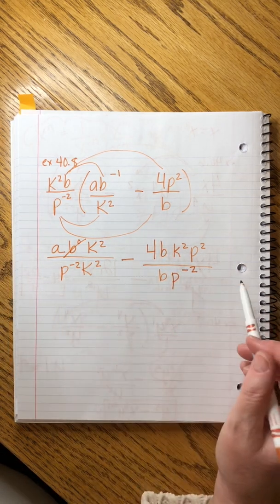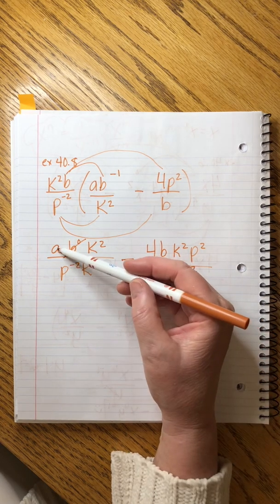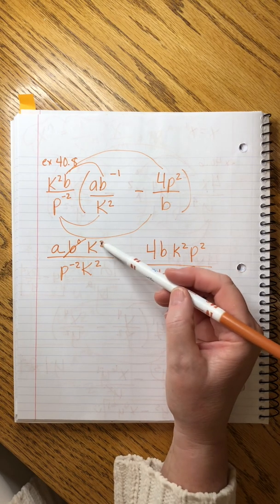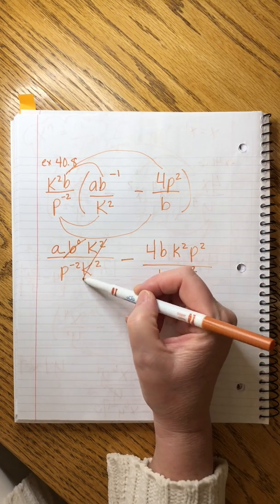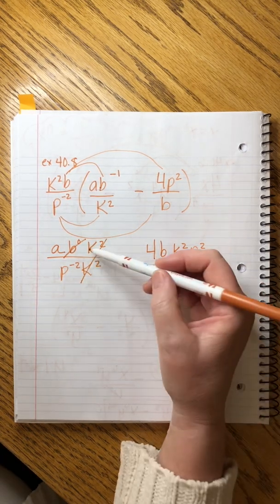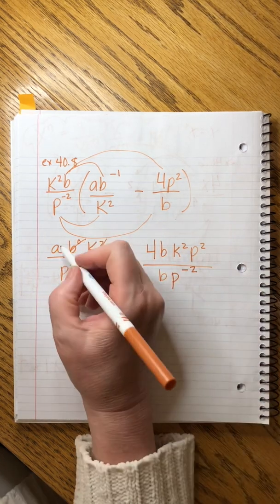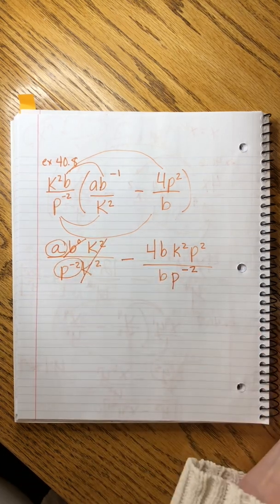Now I'm going to go through again and look for anything that I can combine. Only the 1A. The K's will cancel, won't they? Because using the quotient rule, it would be 2 minus 2, that's 0. I can also look at it as anytime you have the same on the top and same on the bottom, you can cancel them. So that goes away, and here's what I have left in the first fraction. Now let's try this one.